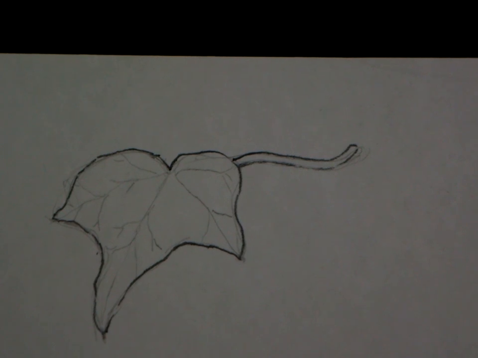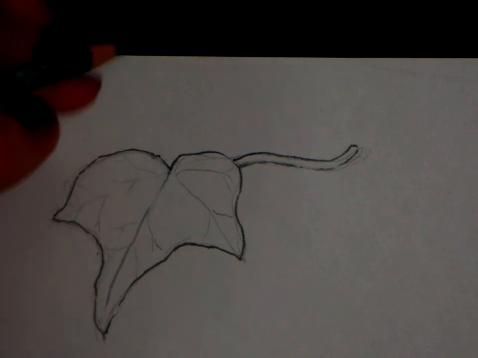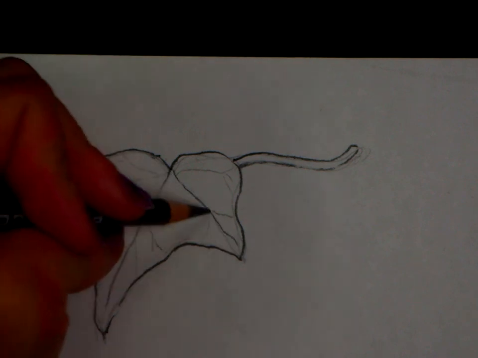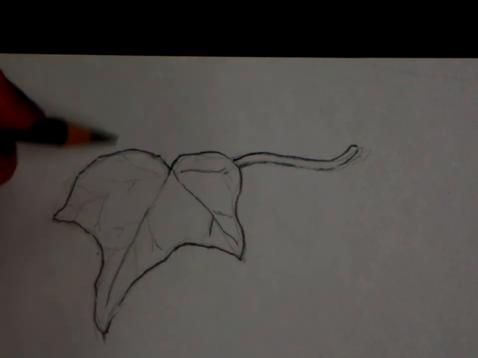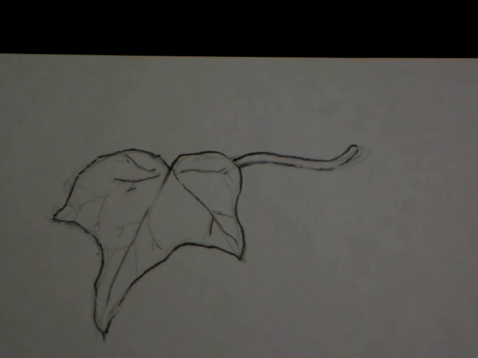I think it's pretty obvious. I'm just going to keep this right here and just kind of work with the leaf. Alright, so I am sketching in just a little bit darker some of these areas, and then I'm going to show you how to do your shading, because form is about a rounded shape, and so we have to put gradation or value in here.